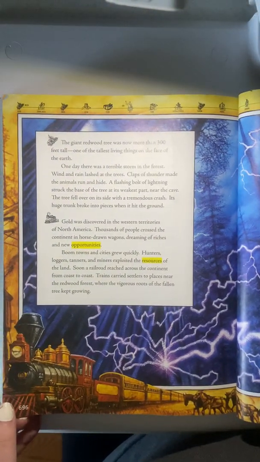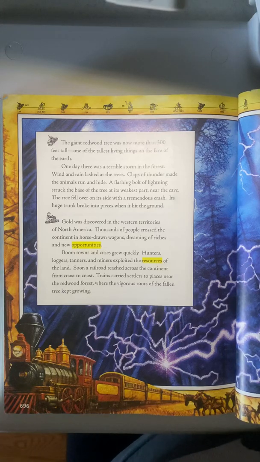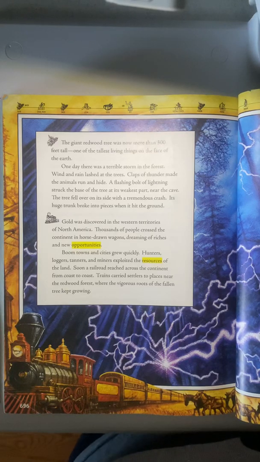The giant redwood tree was now more than 300 feet tall, one of the tallest living things on the face of the earth. One day, there was a terrible storm in the forest. Wind and rain lashed the trees. Claps of thunder made the animals run and hide. A flashing bolt of lightning struck the base of the tree at its weakest part, near the cave. The tree fell over on its side with a tremendous crash. Its huge trunk broke into pieces when it hit the ground.